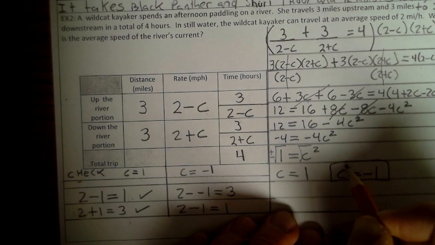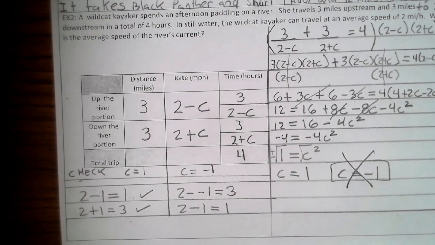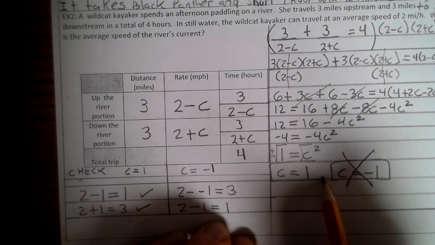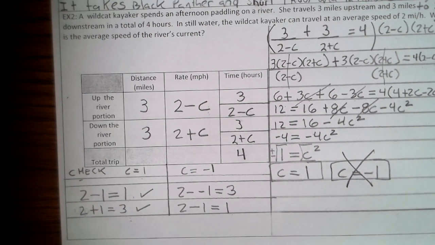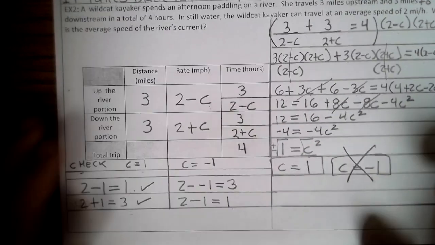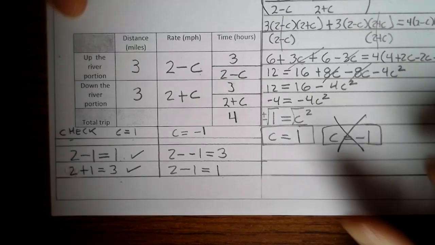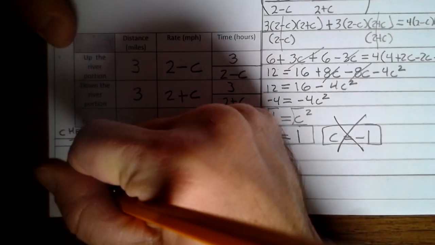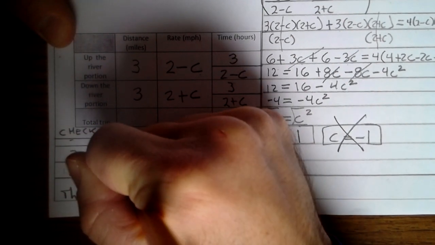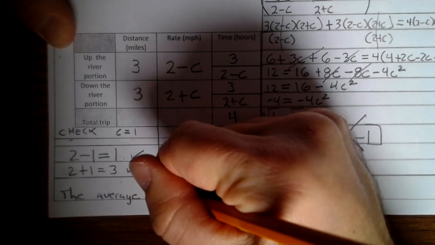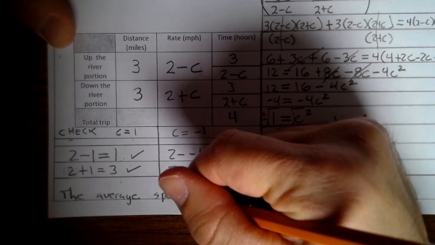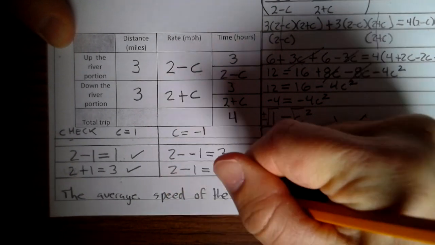Okay, so we would say the average speed of the current is 1 mile per hour.